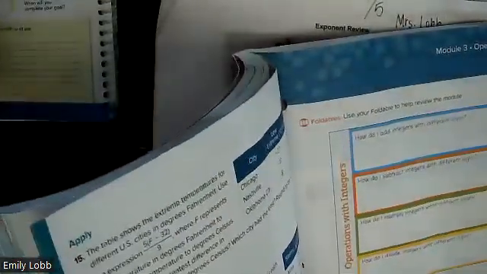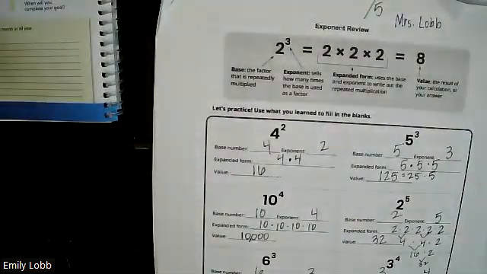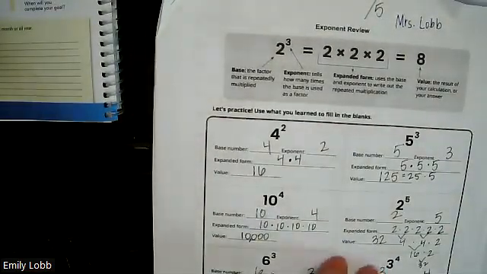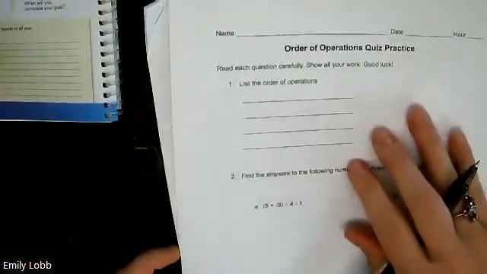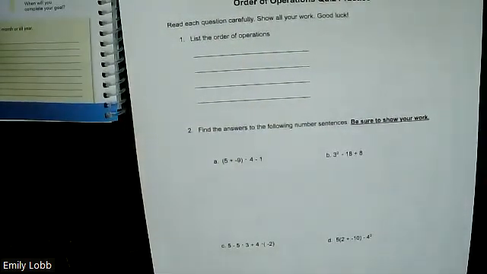Page 169 was order of operations. And then you can use your practice quiz. So in about 20 minutes, we're going to go over the practice quiz. But when you get done with this, you should be sure your packet's done, working on extra practice, working on your order of operations coloring sheet, okay?